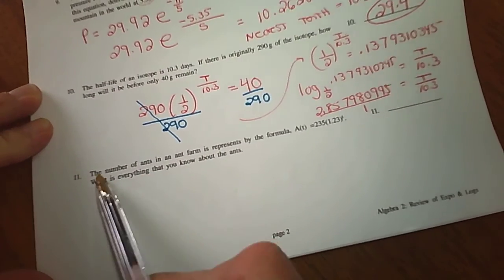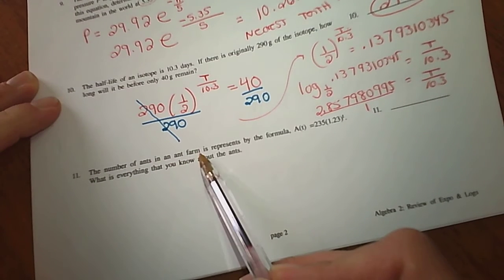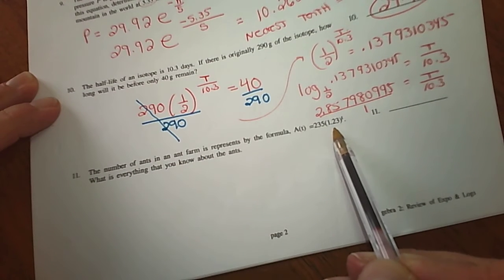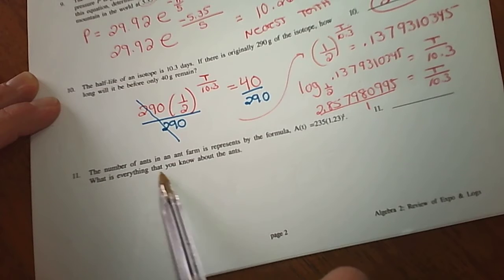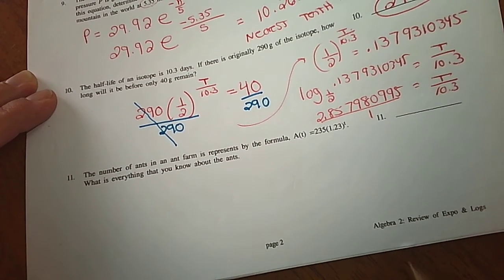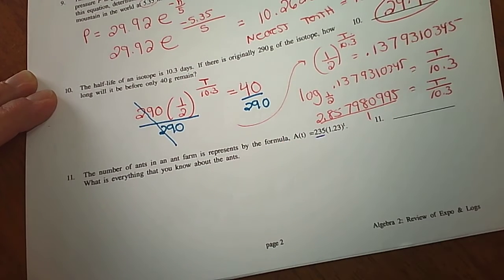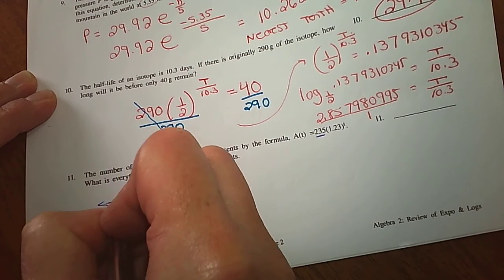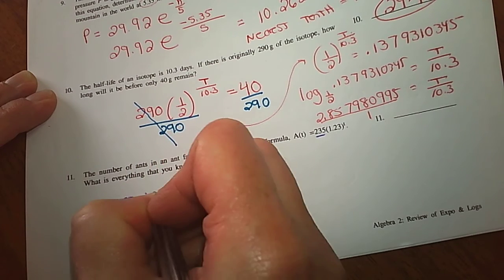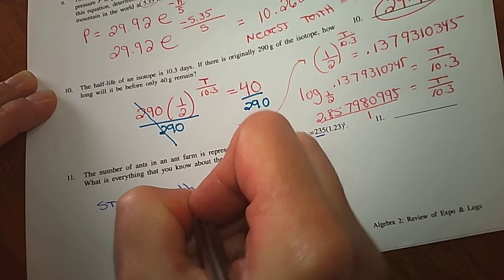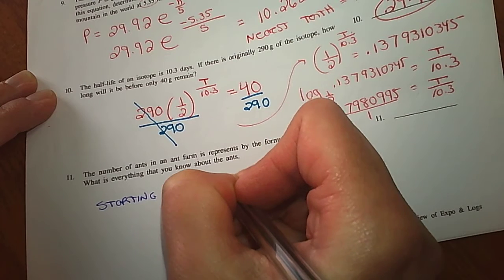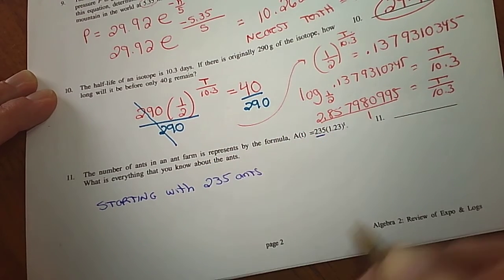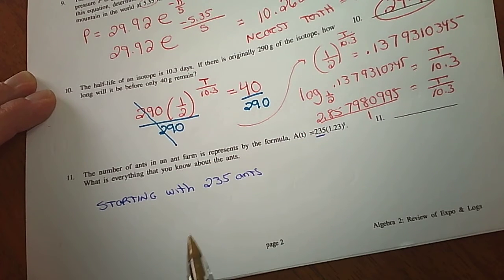All right, and finally, okay, the number of ants in an ant farm is represented by this formula. What is everything we know about the ants? All right, well, the number in front is how much we're starting with. So starting with 235 ants. Or you can say the original amount of ants is 235.